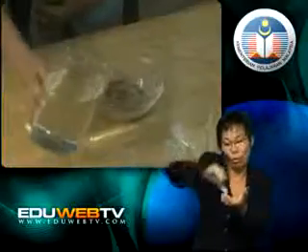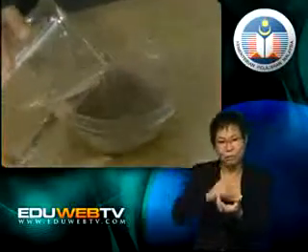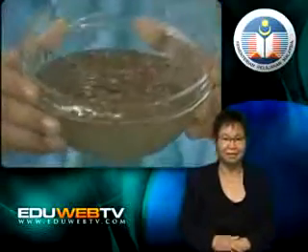Pour some water into the bowl. What do you see? The wood chip floats, but the paper clip and sand sink.